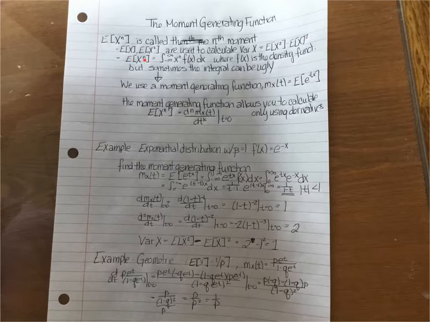And just to remind you, when you look for an expected value of a function, it's basically the weighted average of all the different values the variable can have times the density. Again, it's a weighted average of all these values, and the weights are the probabilities. So you can calculate these nth moments, but sometimes this integral can be ugly. So we use something called a moment generating function, which is defined here.